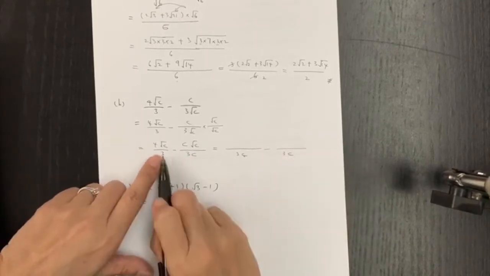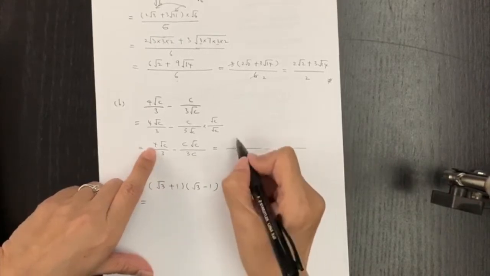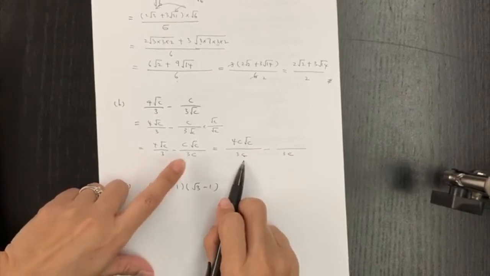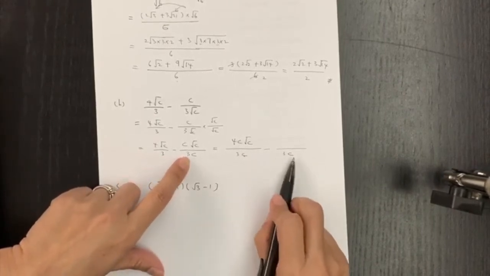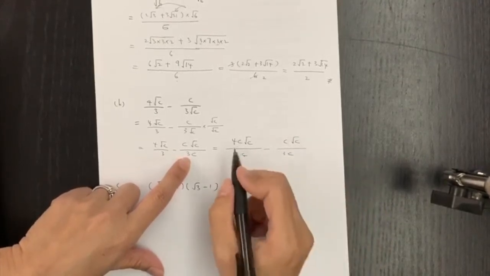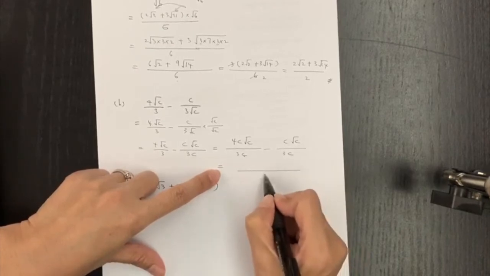All right, so look at the first term. This is 3, and change that to 3c. So therefore, I need to add c on top. Are you okay? All right, and minus the second term, 3c same. So same, I don't need to do anything. So therefore, since I already have the same denominator, I can put them together.